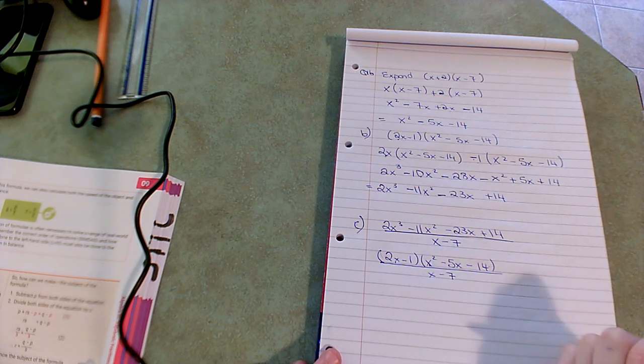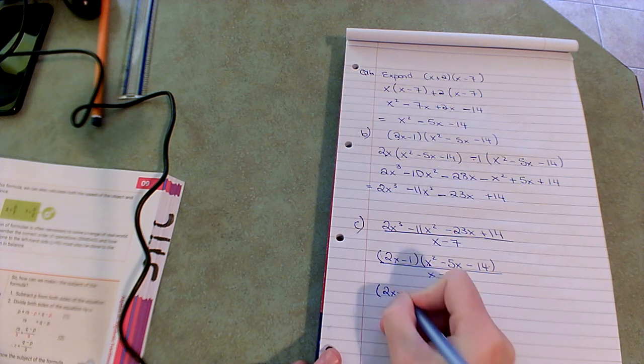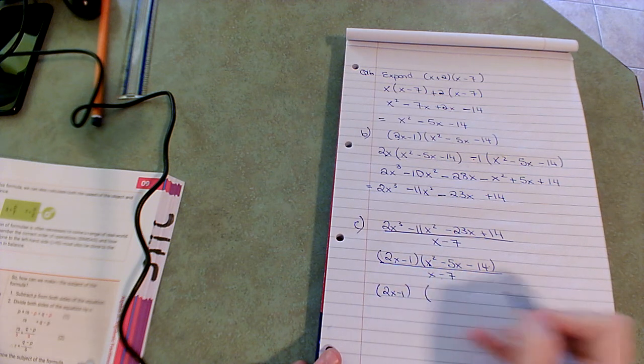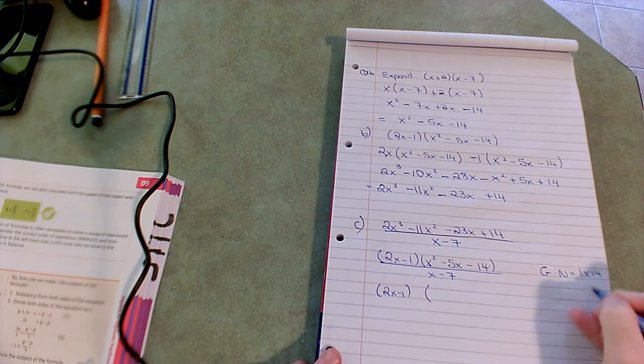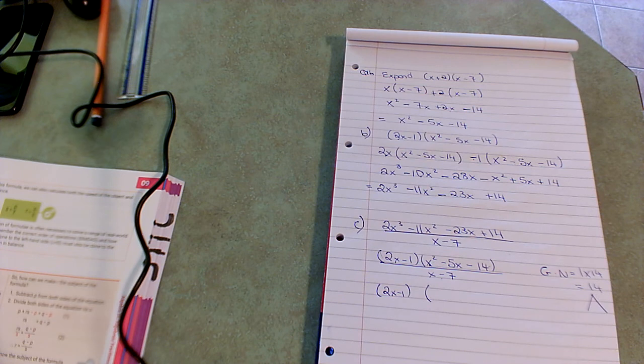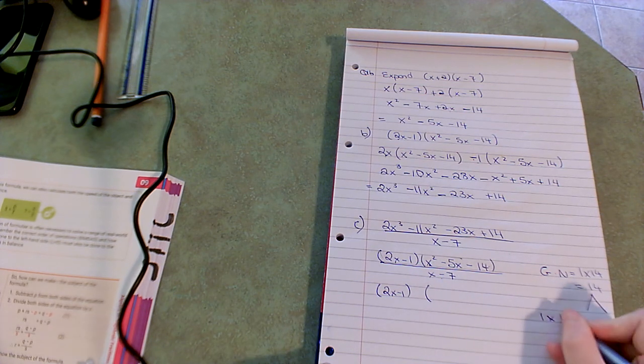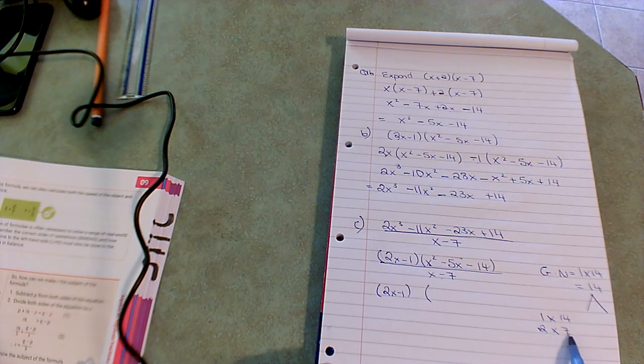I'm going to see here I have a quadratic, so I want to factorize my quadratic, and hopefully one of my factors will be x minus 7 so that I can get rid of it. So I'll have 2x minus 1, right, I'm factorizing this here, so I have to get my guide number, which is 1 times 14, which gives me 14. I then need to write out the factors of 14 that are going to add to give me 5. So I have 1 times 14, 2 times 7. Okay, right, 2 and 7 are going to make 5 for me.